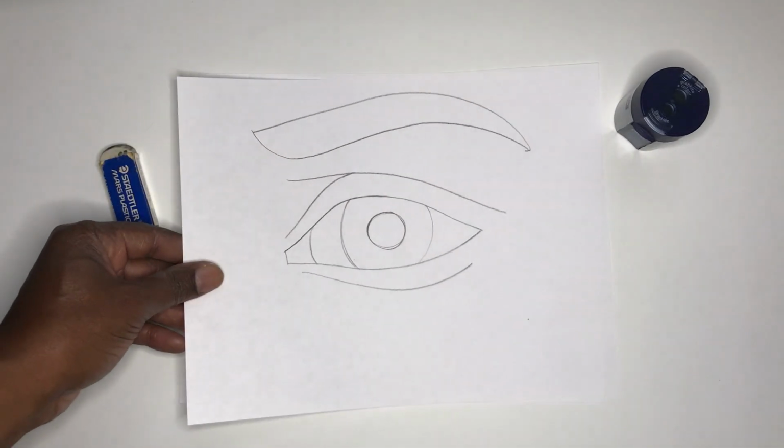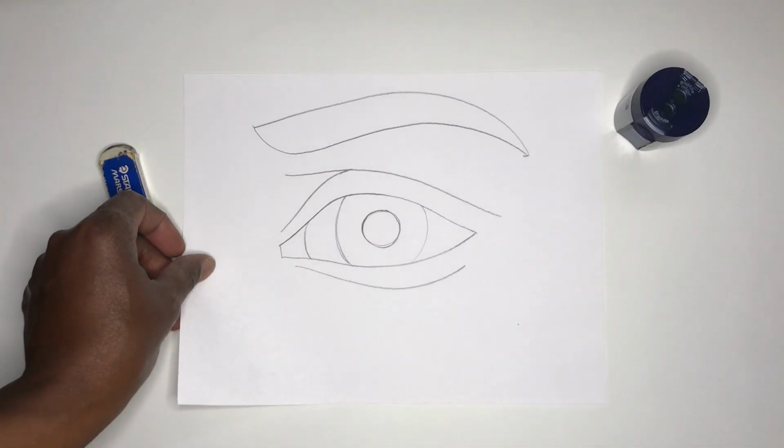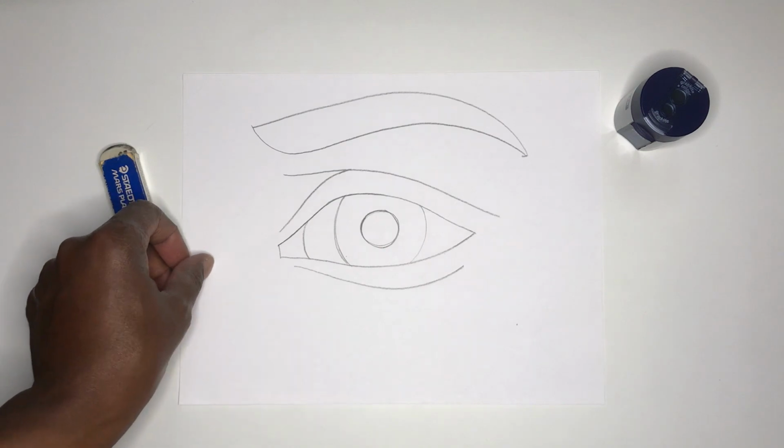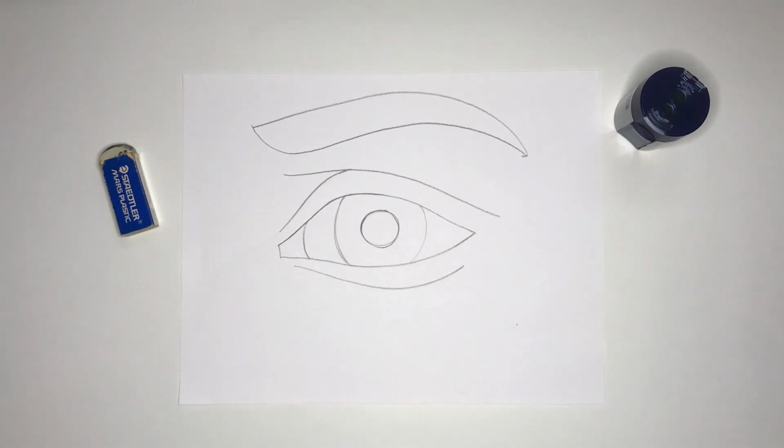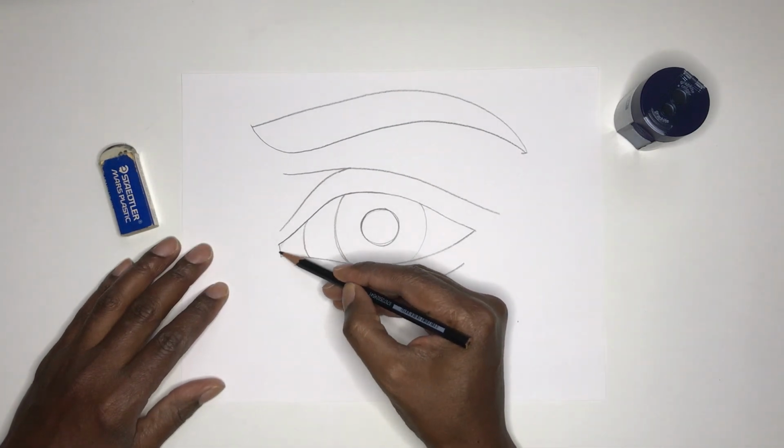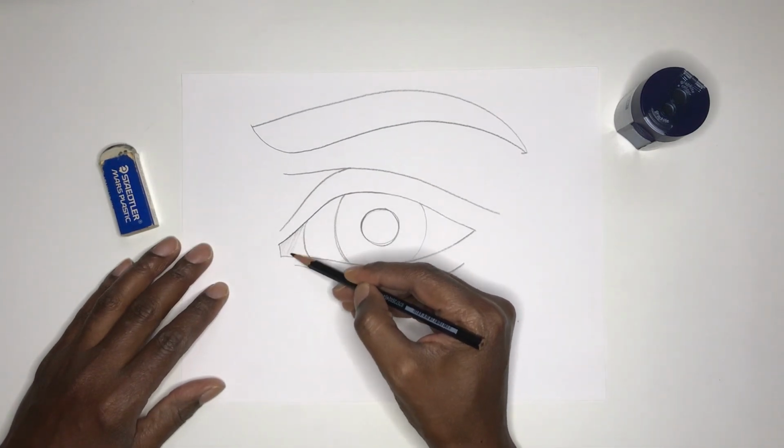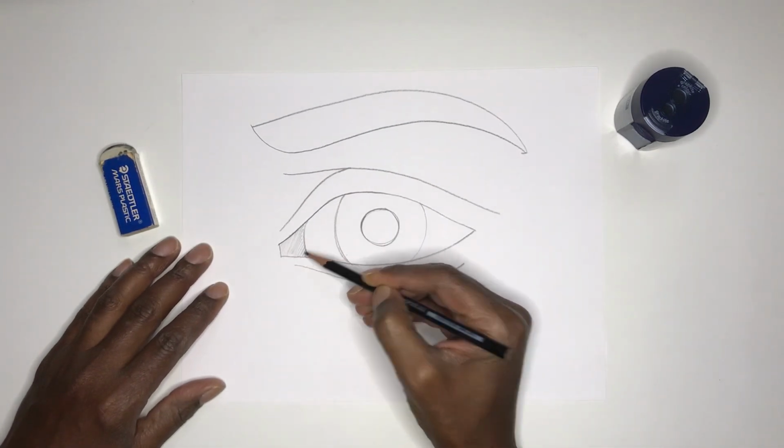So before I get started, let's quickly talk about the anatomy of the eye. I put together this quick little drawing to show you the parts of the eye. So we have the tear duct right here, which sits in the inner corner of the eye.